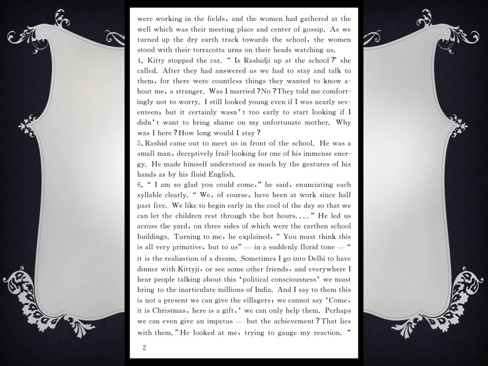Now yard means an open part of the school or of the home, that is called angan. So now we were passing through a yard, on three sides of which was the earthen school building. Now the school was made of mud. Earthen school means all the school walls were made of mud. Turning to me, he explained. Now he was going ahead and we were following. So he turned back and told me, you must think this is all very primitive.